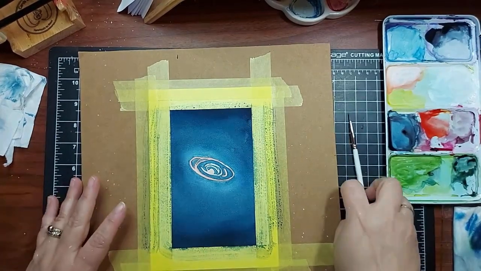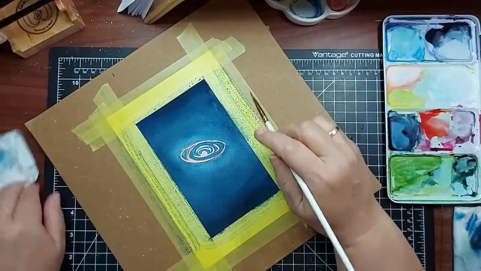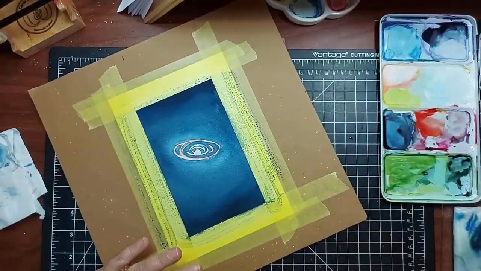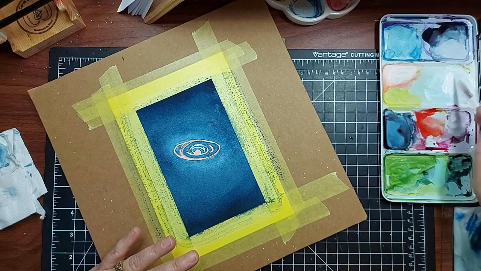I think I need to wet this whole thing. And I think also that I'm going to get more white and get that ready before I do this, so it's ready to go.